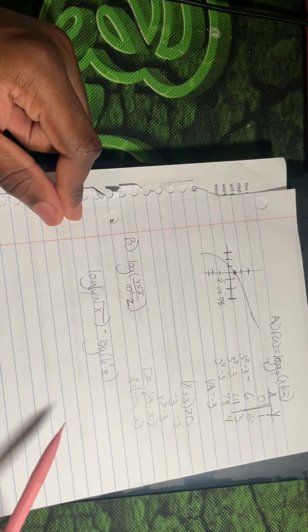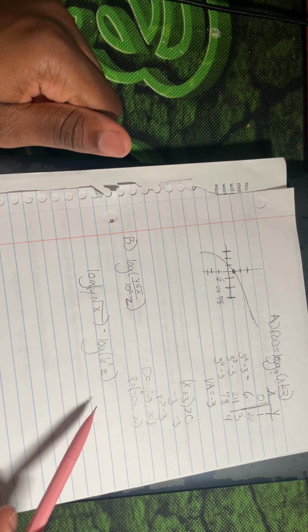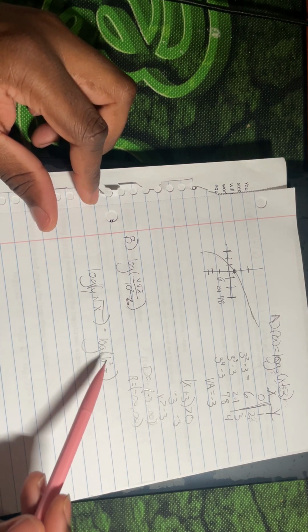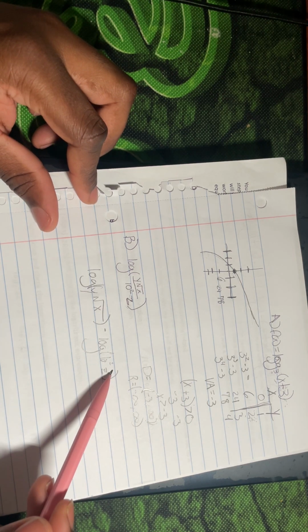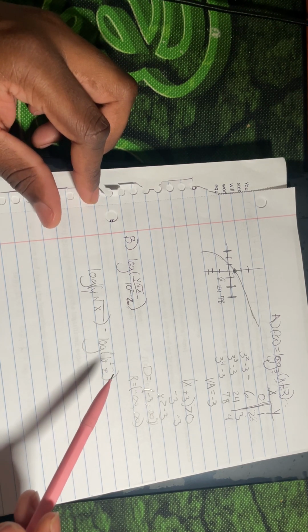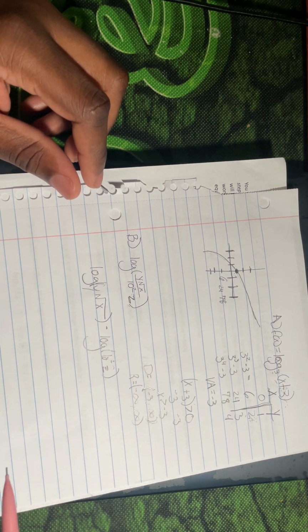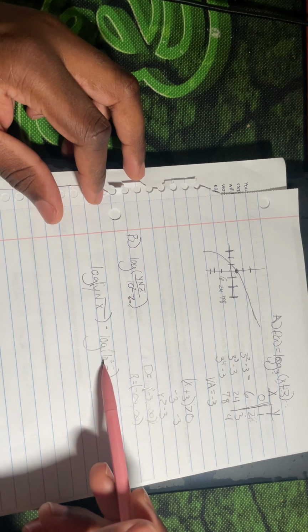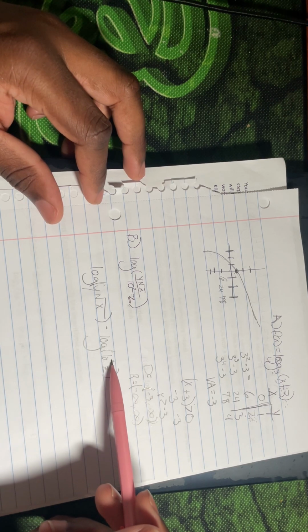And now we're just going to try and break it down even more. And since we know that log of 10 equals 1, we're going to distribute the 2.